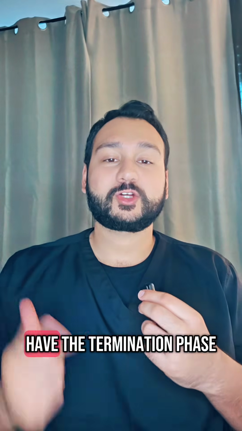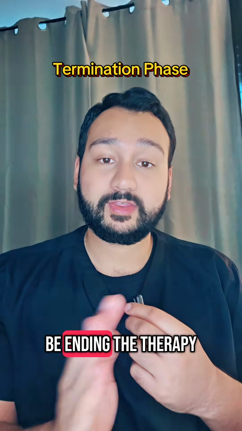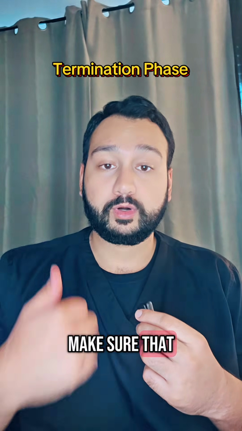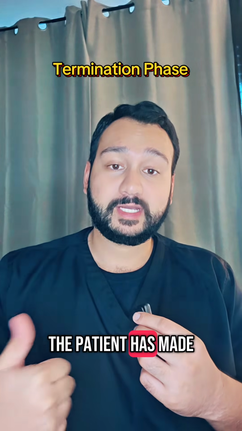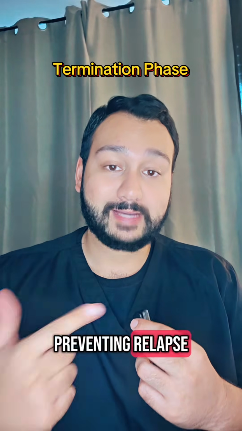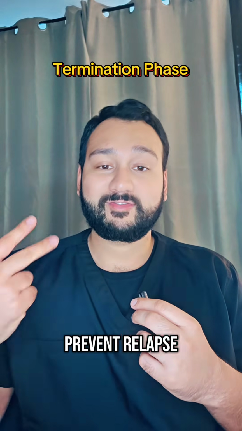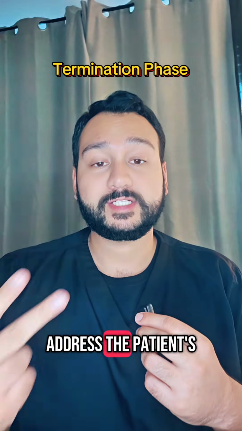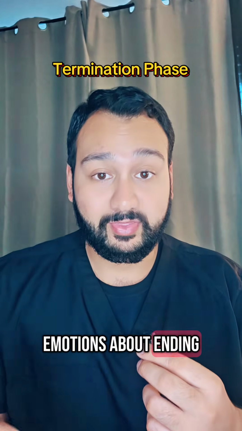And finally, we have the termination phase. This is when you're going to be ending the therapy. You want to make sure that you are reviewing the progress that the patient has made, as well as preventing relapse, so education to prevent relapse. And then finally, you want to address the patient's emotions about ending the therapy.